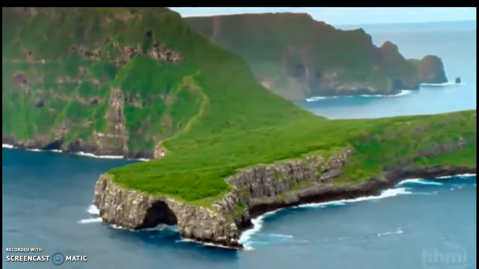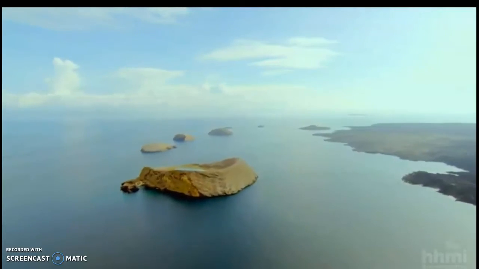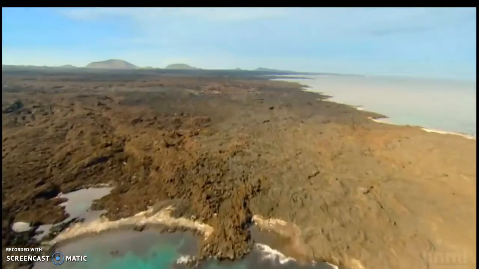The birds live in diverse habitats. The islands are very different from each other. They differ in size, they differ in topography, and in height.